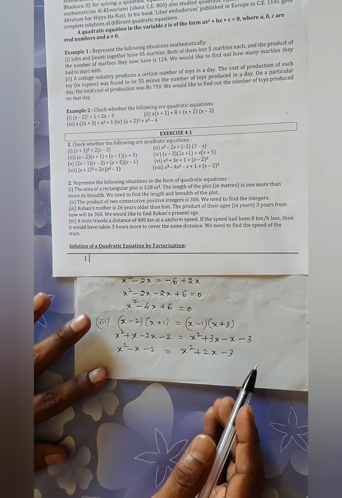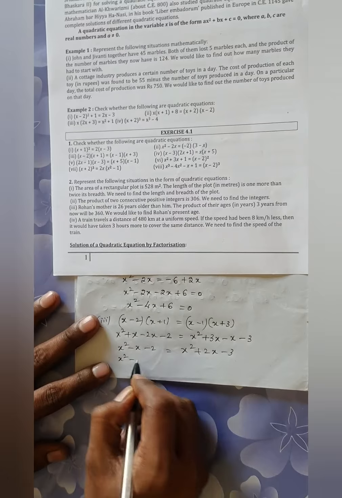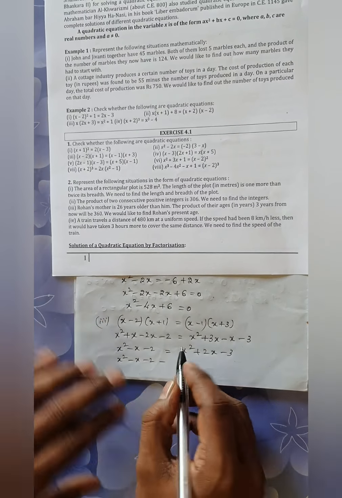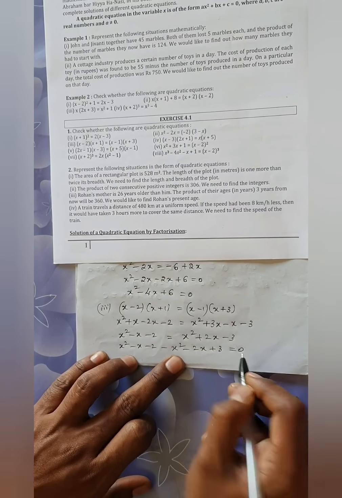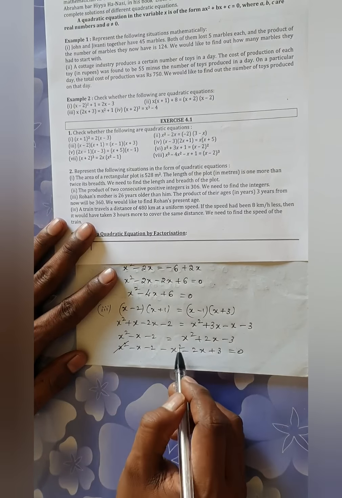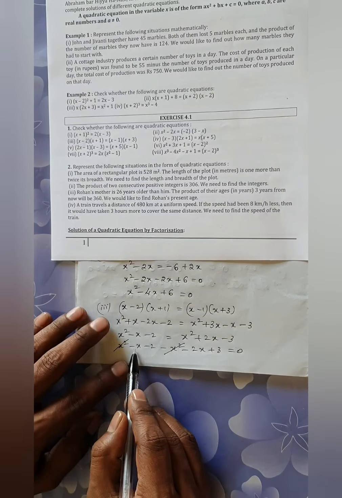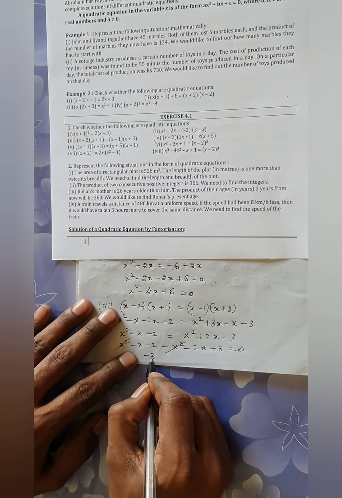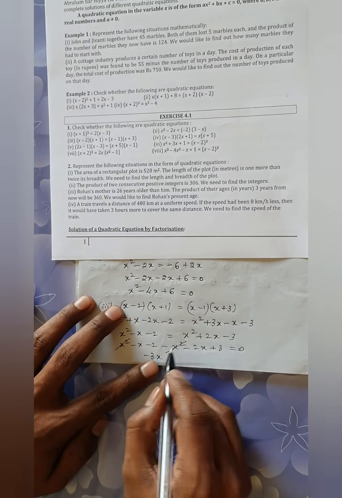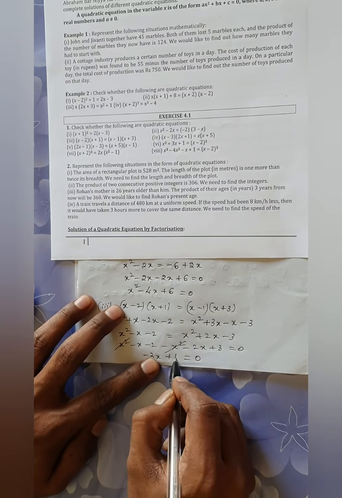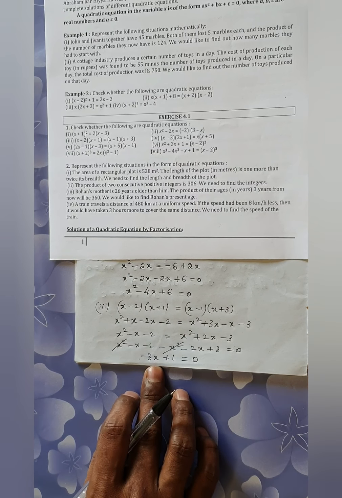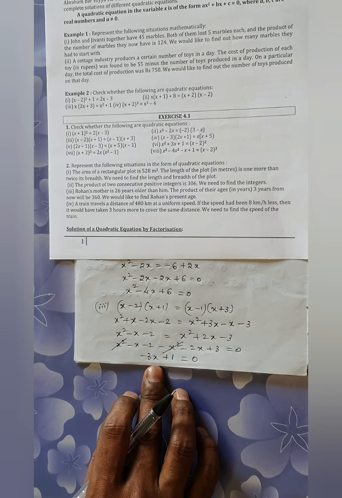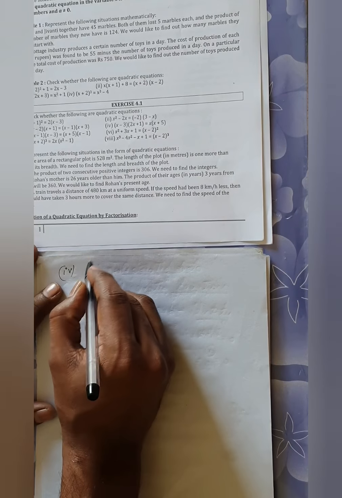3. If you bring the terms to left hand side, I'll get x square minus x minus 2 minus x square minus 2x plus 3 is equal to 0. It's very clear. Your plus x square and minus x square gets cancelled, and minus 2x minus x, I'll get minus 3x, and minus 2 plus 3 is plus 1 is equal to 0. It's very clear. The x square term is absent, so this equation is not a quadratic equation. Is it clear? Fine. Okay, we'll go to the fourth question.